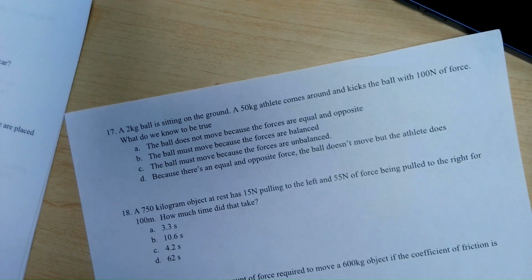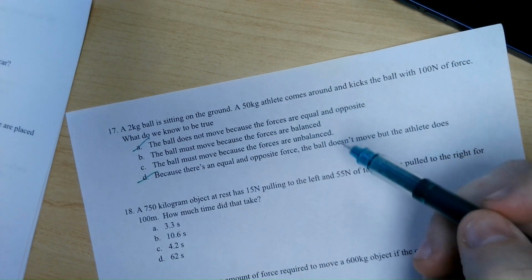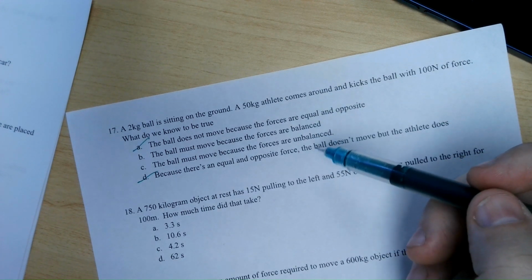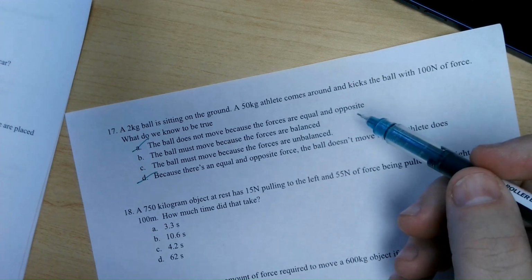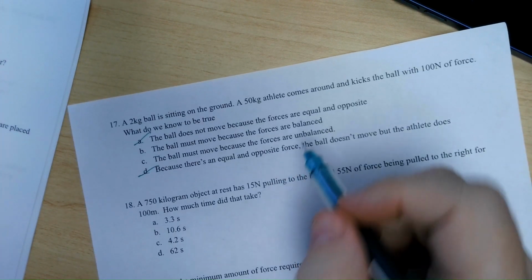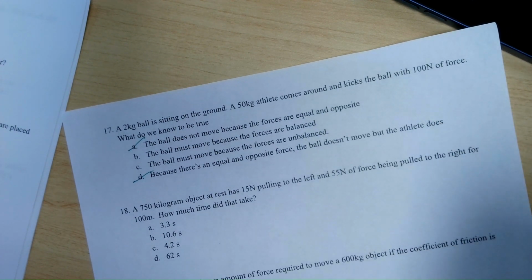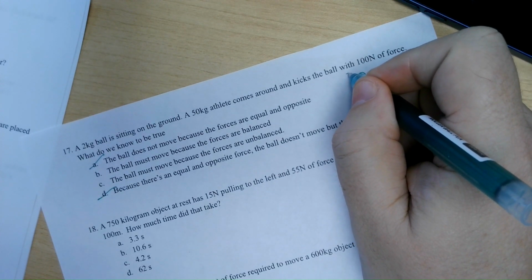Okay, so if you've ever seen people kicking a ball, then you know that the ball is going to move. So we know that these two things aren't right. Is the ball going to be balanced or unbalanced? Well, we're tempted to say balanced because we think that for every action there's an opposite and equal reaction, and that is true. But those happen on different things. The opposite and equal happen on the ball and the kick.